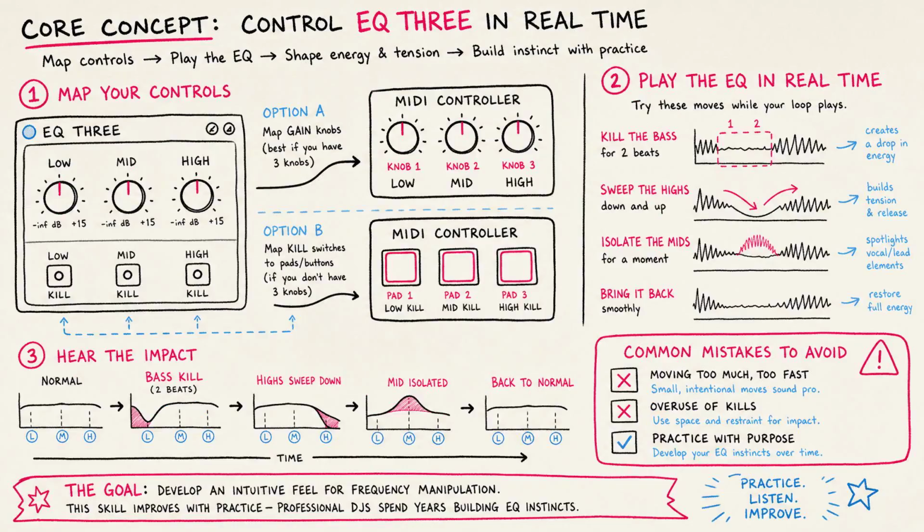Map all 3 gain knobs to physical knobs on your MIDI controller. If you don't have a controller with 3 knobs, map the kill switches to pads or buttons instead. Now practice playing the EQ in real time as your loop plays. Try killing the bass for 2 beats, bringing it back, sweeping the highs down and up, isolating the mids momentarily. The goal is to develop an intuitive feel for how frequency manipulation affects energy and tension. This is a skill that improves with practice, and professional DJs spend years developing their EQ instincts.